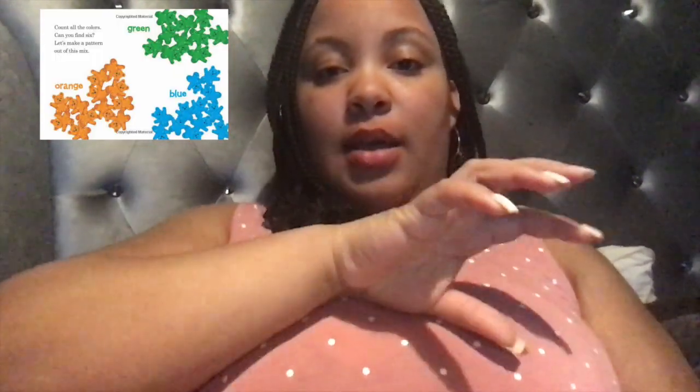This book creates rhymes for students to learn the numbers in different patterns. Each page will either give a rhyme or give you an object. A page might have three different color categories of teddy bears, and it will ask you, can you find a group of 6 teddy bears?